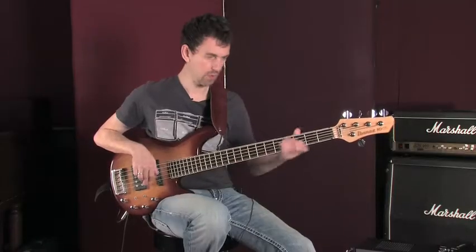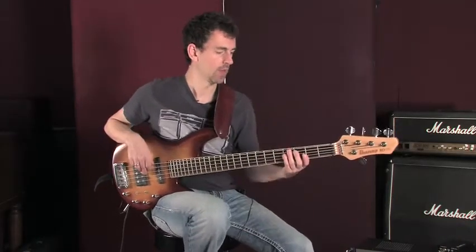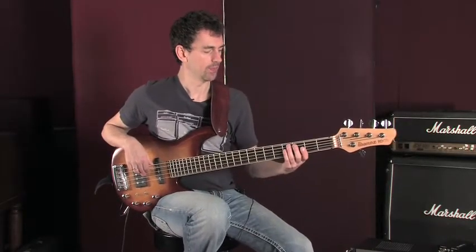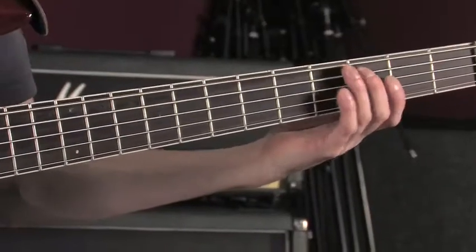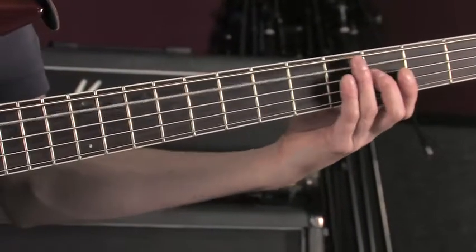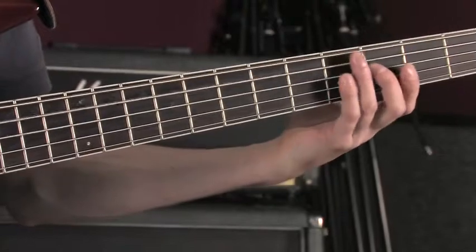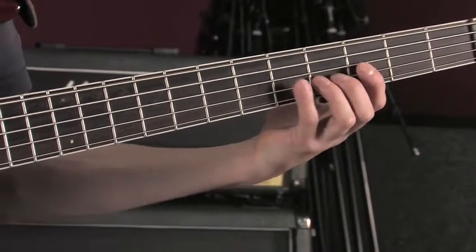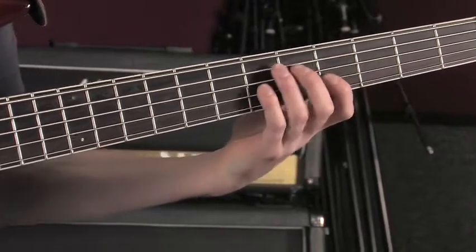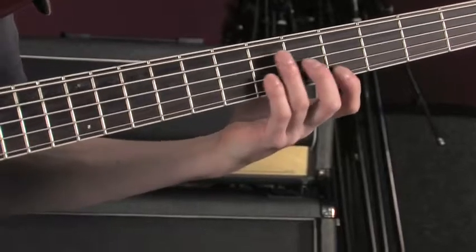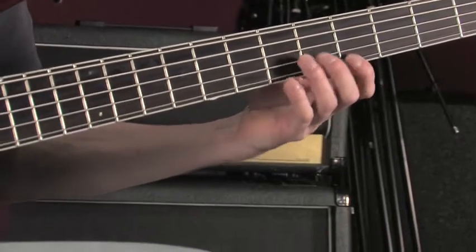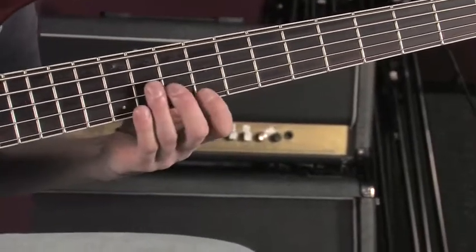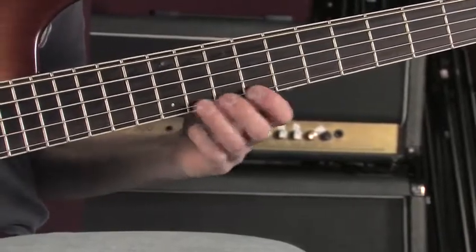Let me run that for you again, the whole thing, a little faster this time. 1, 2, 3, 4. G, B, A, C, B, D, C, E, D, F sharp, E, G, F sharp, A, G, B, A, C, B, D, C, E, D, F sharp, E, G.